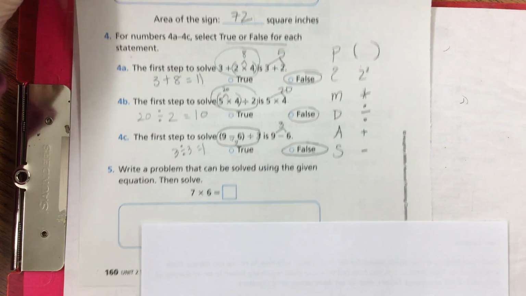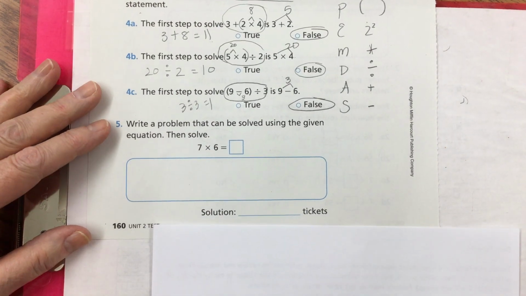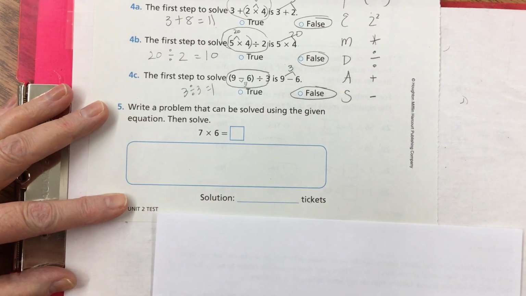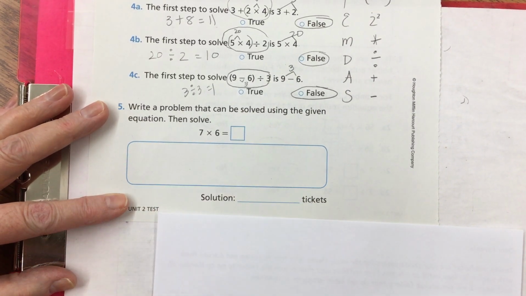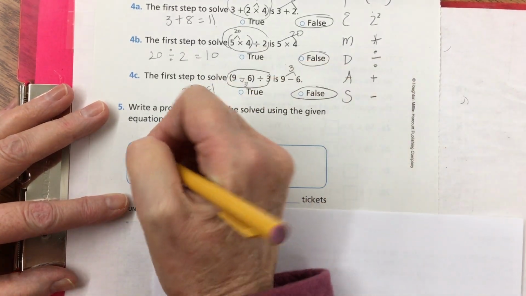Let's see here. Write the problem that can be solved. Oh, make your own story, and it has to involve the word tickets. Okay, 7 groups of 6 tickets. Okay, and I'm going to circle that because that's how many are in the group.